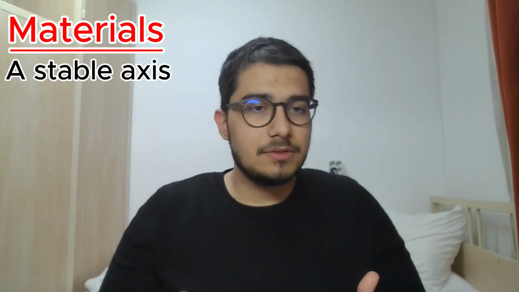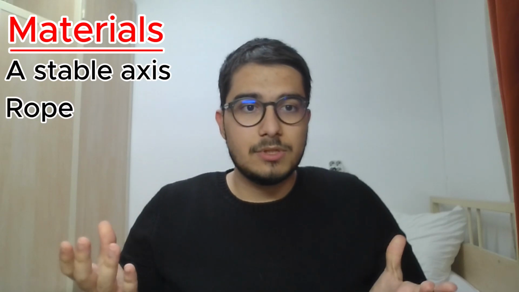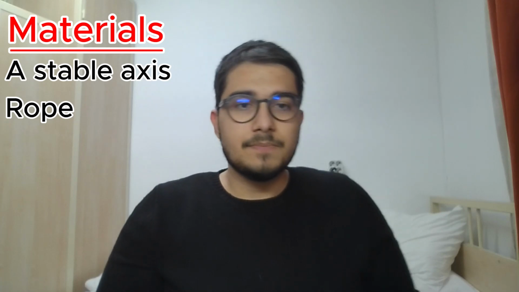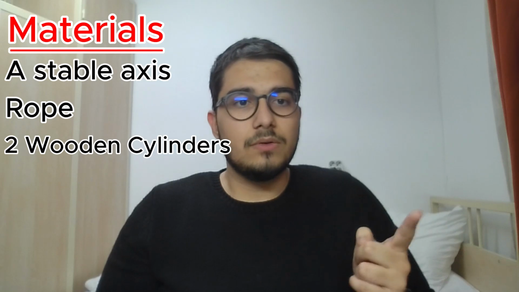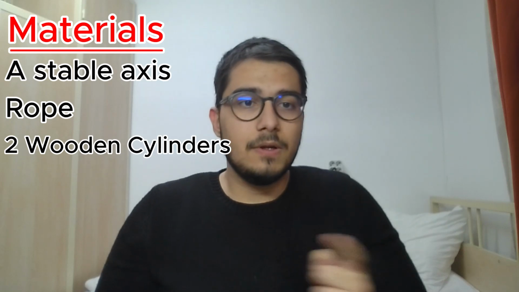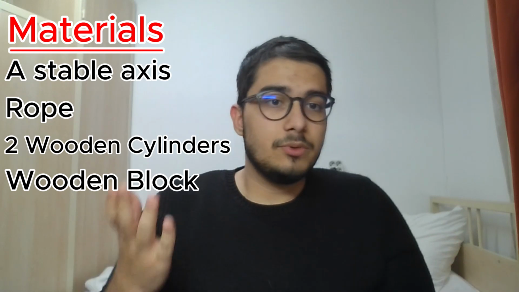Let me first explain the materials I used for this experiment. For the setup, I used a stable axis for the objects to rotate on, as well as a rope for the objects to spin on the axis. The objects I used were two wooden cylinders, one of which had a smaller radius than the other, and a wooden block, which I will show later, each of which was attached to a rope.